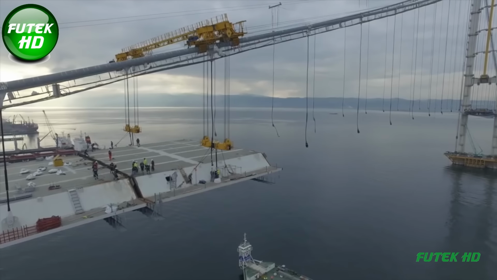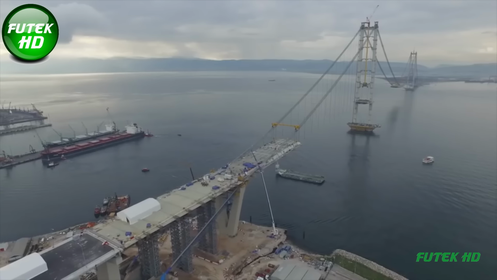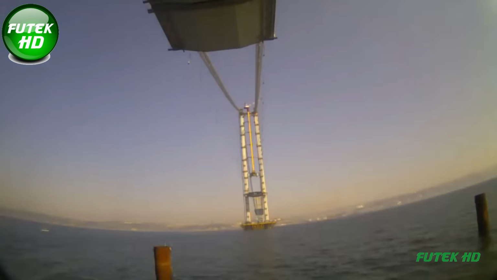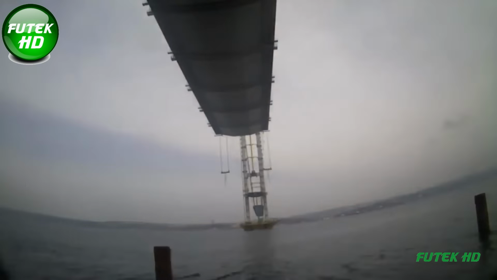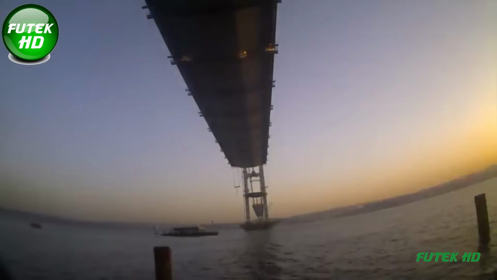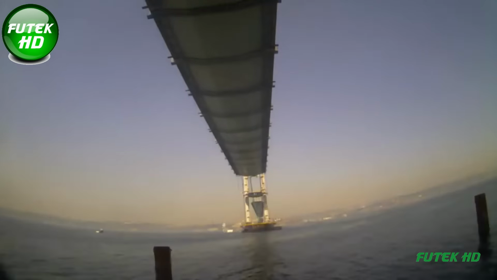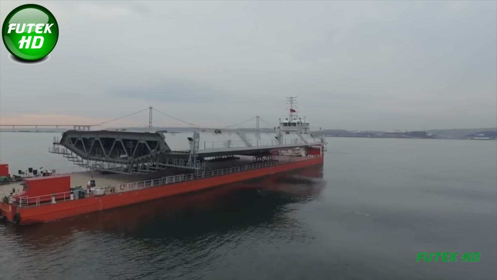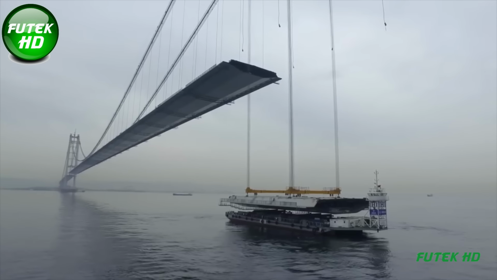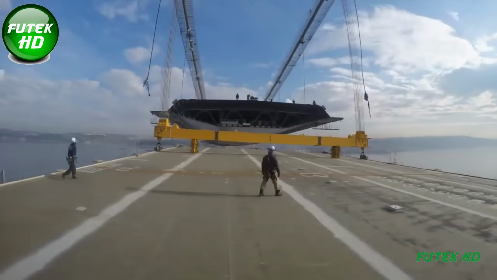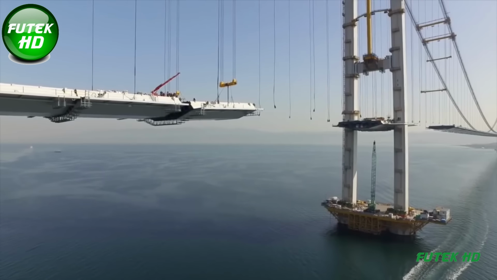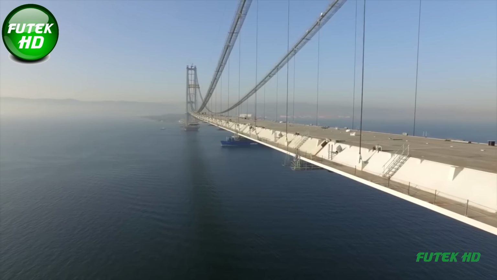Completed in just 42 months, the Osmangazi Bridge is not only the longest bridge in Turkey, but also a vital link in the country's transportation network, offering new economic and social opportunities. More than a physical link, it represents a triumph of engineering and collaboration. A bridge not just across water, but between nations and generations of engineers.